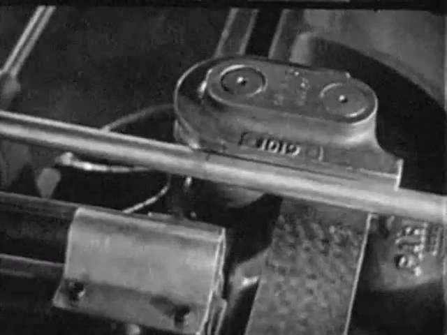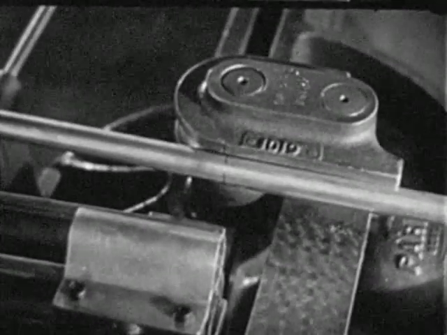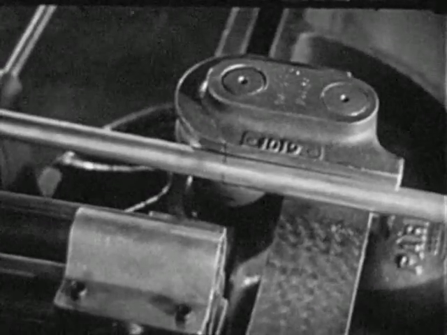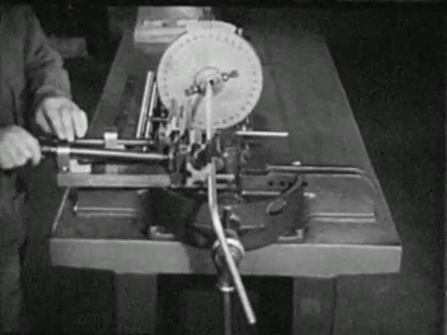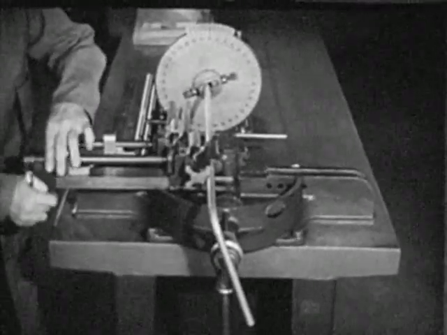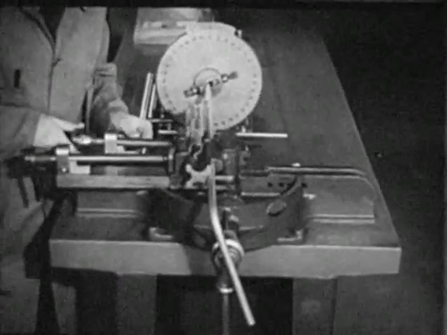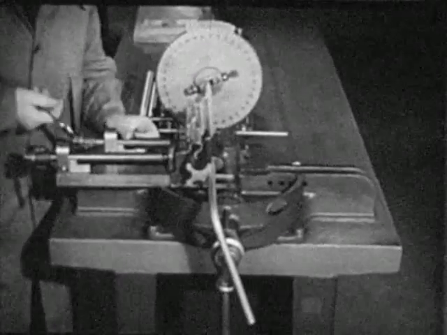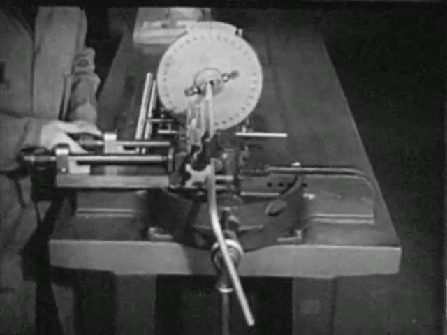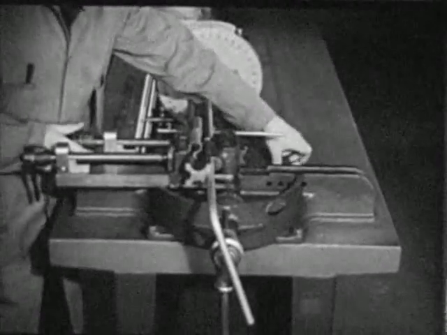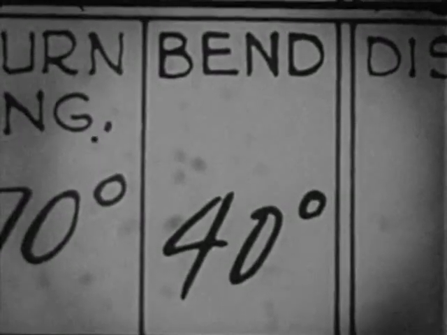Again, the pencil mark on the tube must fall opposite the mark on the radius block. Tighten the clamp block, then the slide block. The bend called for is 40 degrees.